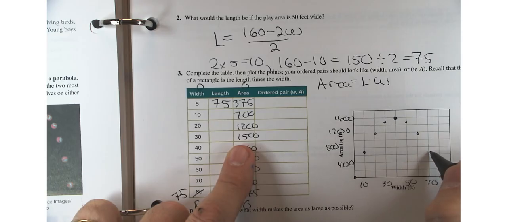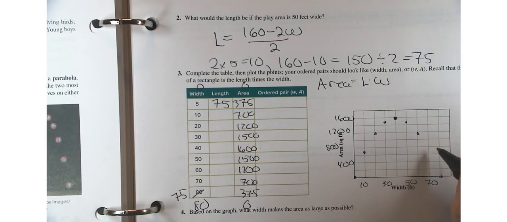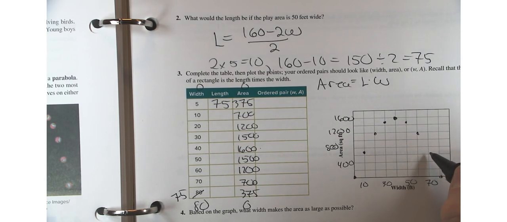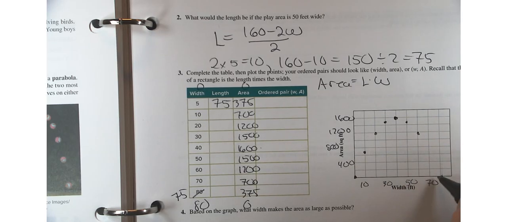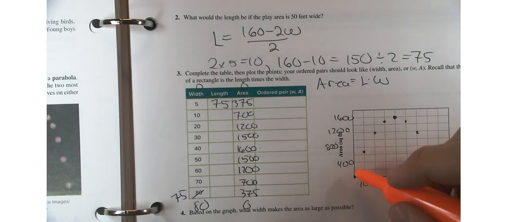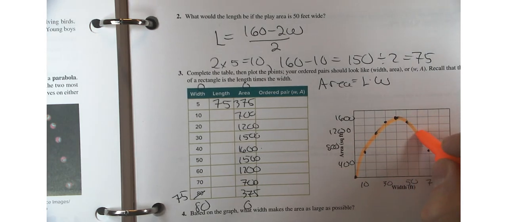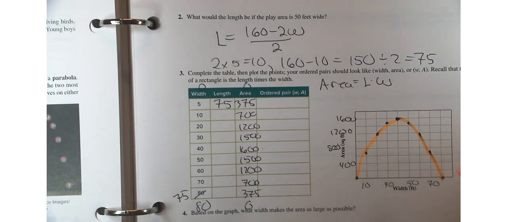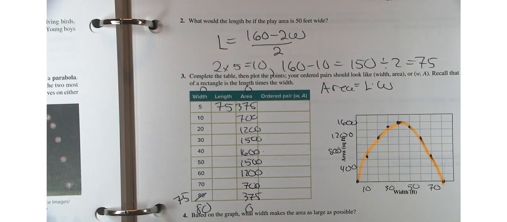What are you noticing about this? Have you seen this shape someplace else today? Yeah, our Angry Birds thing. So 70, we're back up to 700, so nice. It's the shape of a parabola. And parabolas, depending if they're opening up or down, are either going to have a maximum or a minimum.